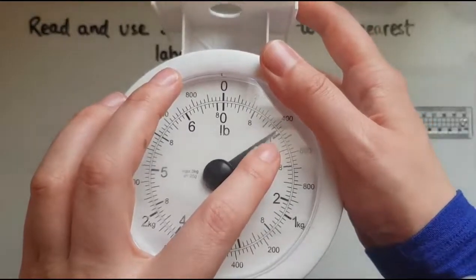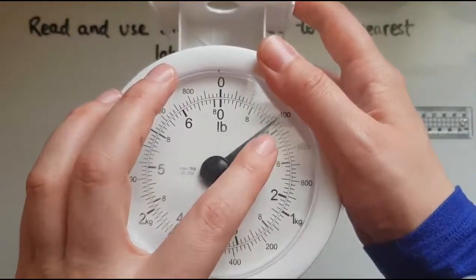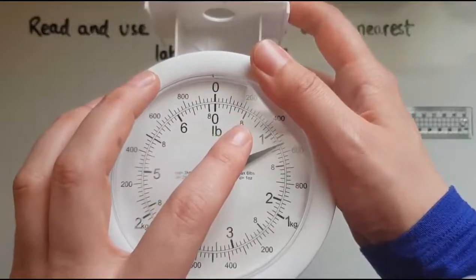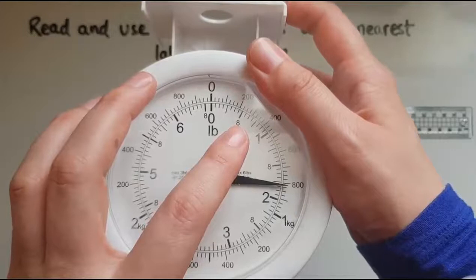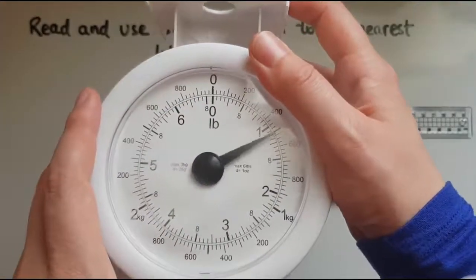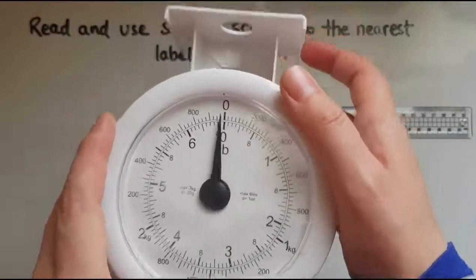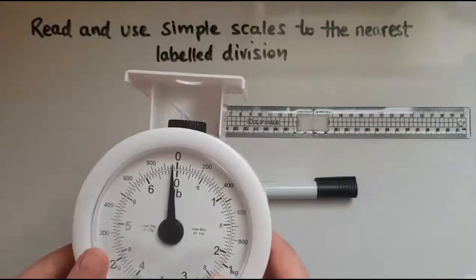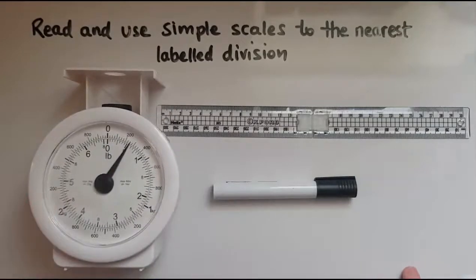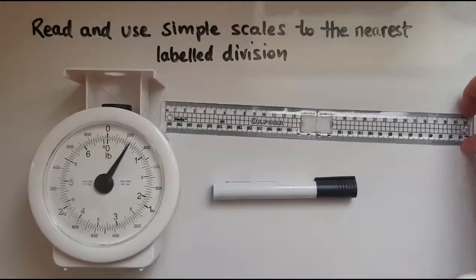Now it is closer to a pound than 8 ounces. And this one here is closer to 2 pounds. So this shows how to read unused scales to the nearest labelled division.